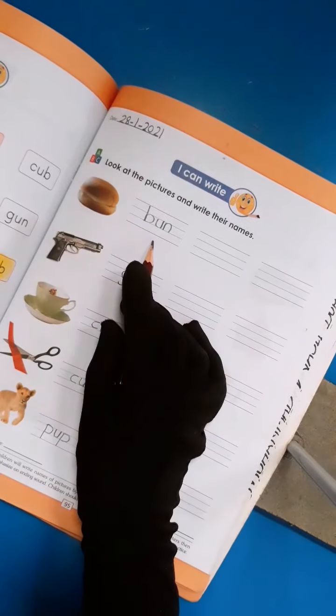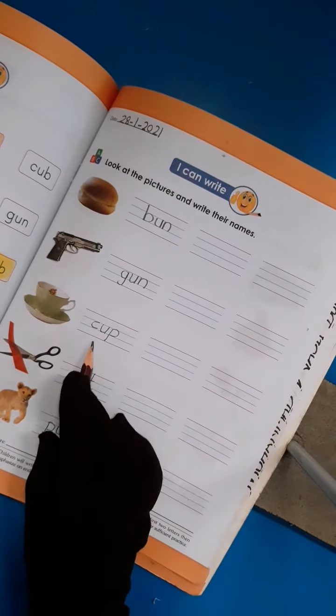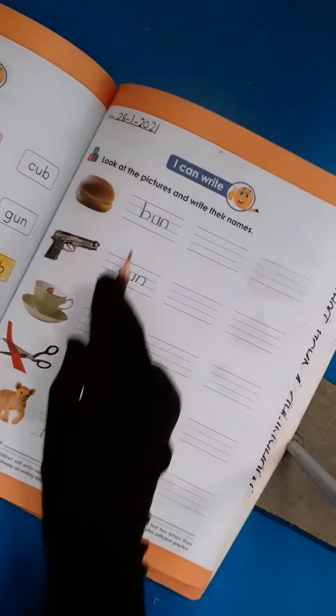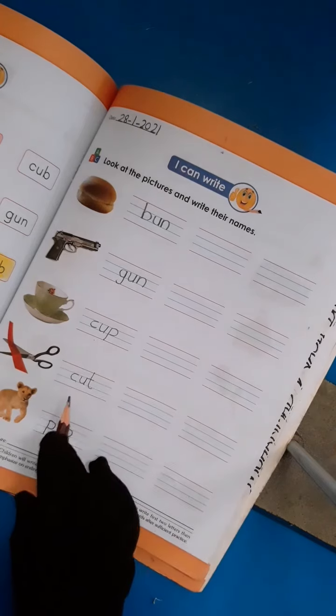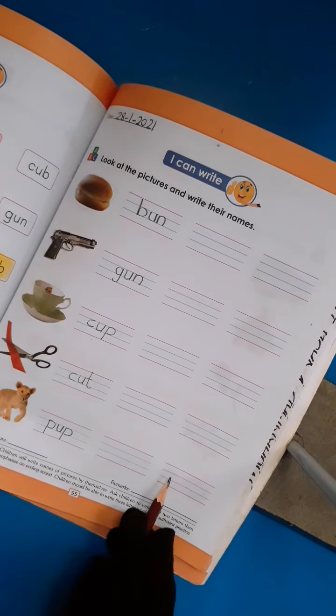Again read with me. Bun. Gun. Cup. Cut. Pup. Now kids, it's your turn. Complete book page number 95.